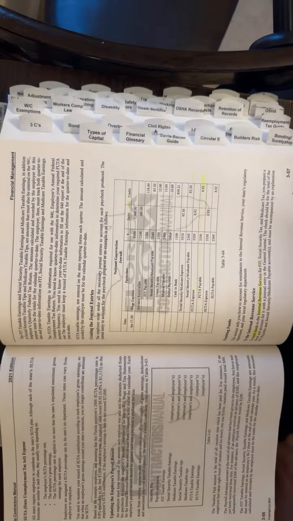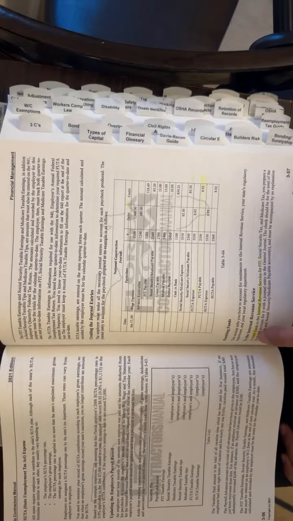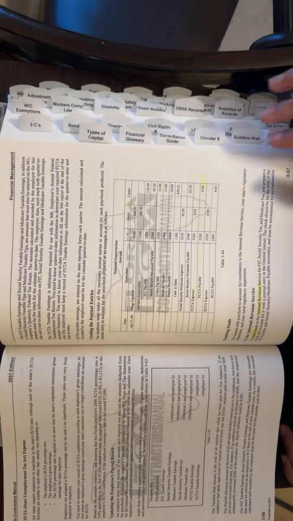Nothing here. Okay, page 357. To the Internal Revenue Service, also known as IRS, go ahead and highlight remit funds to the Internal Revenue Service for FIT.